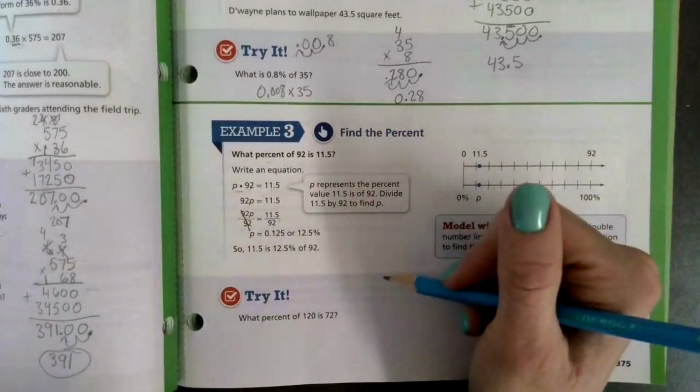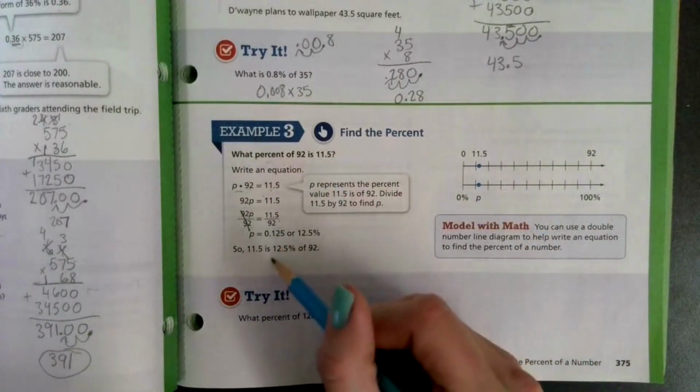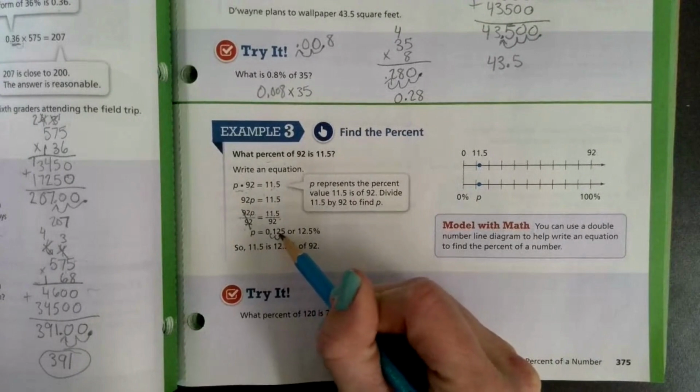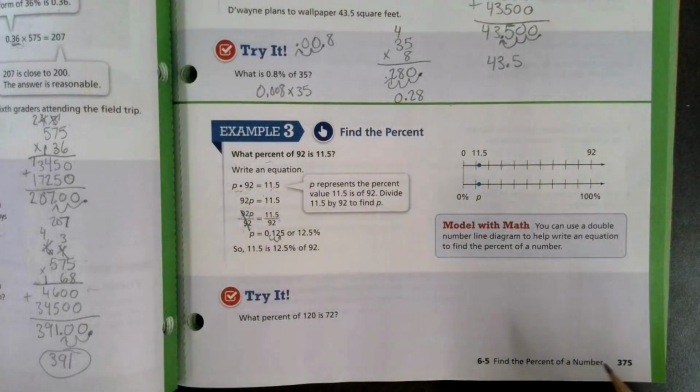Once I get that, I have to change it back into a percent because I want a percent. So I would multiply by 100. I get 12.5%. So now I know 11.5 is 12.5% of 92.